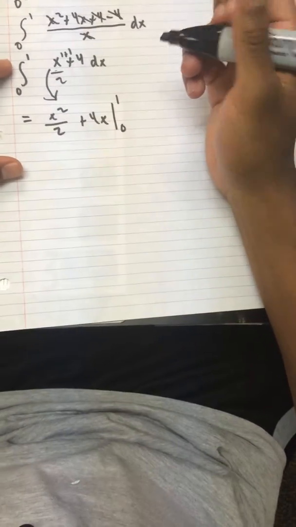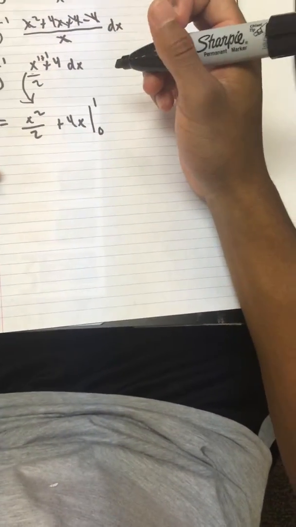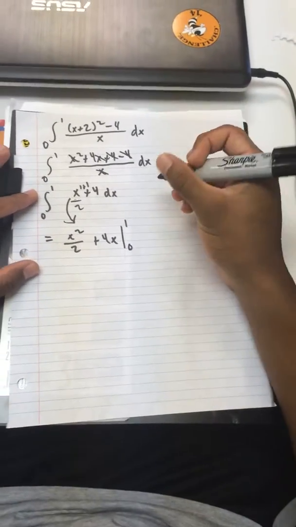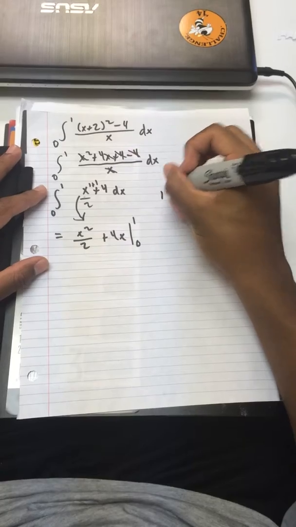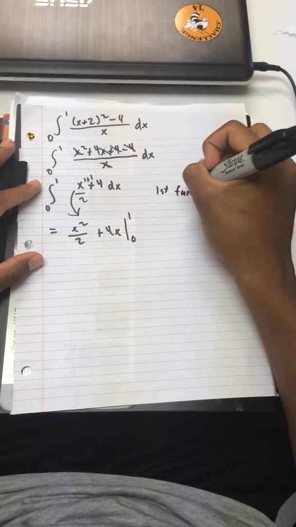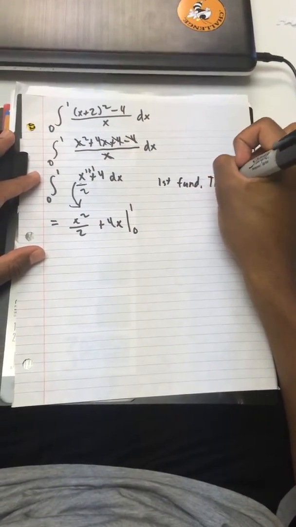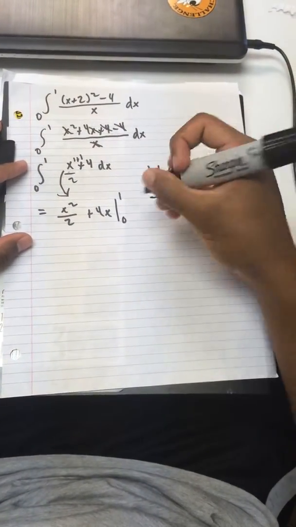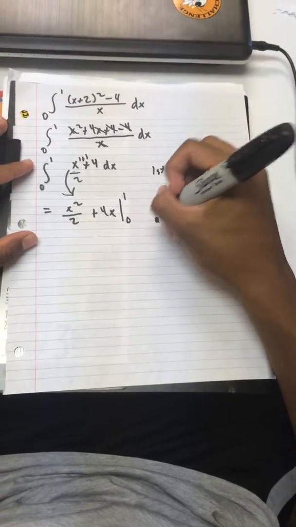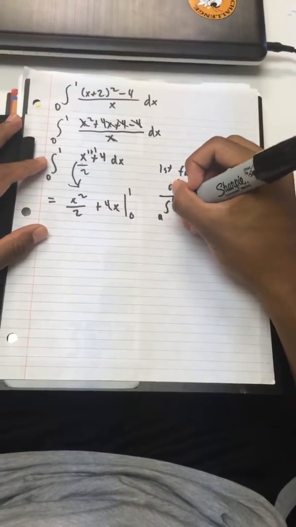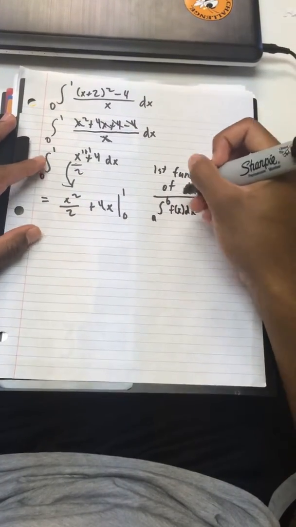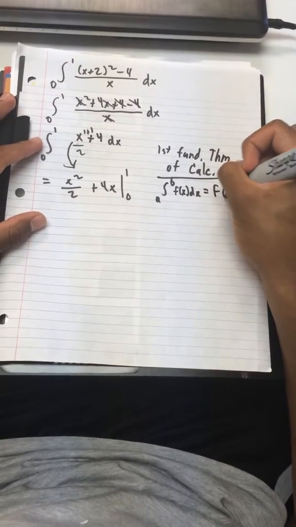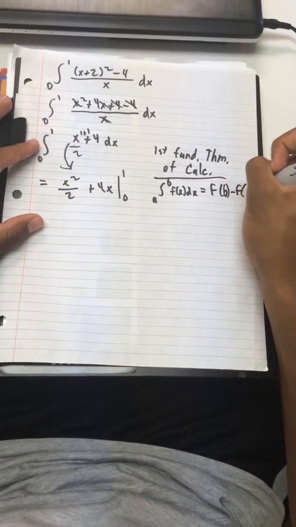And we know that this is going to be from 0 to 1, and we can do this as F(b) − F(a) due to the first fundamental theorem of calculus. So the first fundamental theorem of calc states that the integral from a to b of f(x) dx is going to equal capital F(b) − capital F(a).